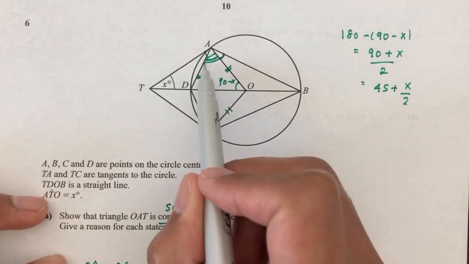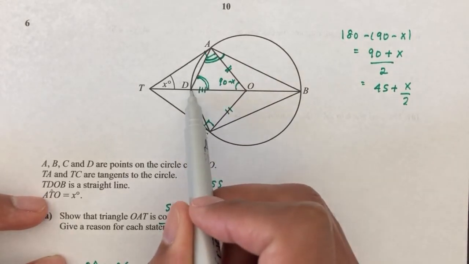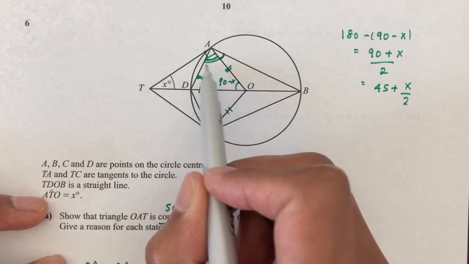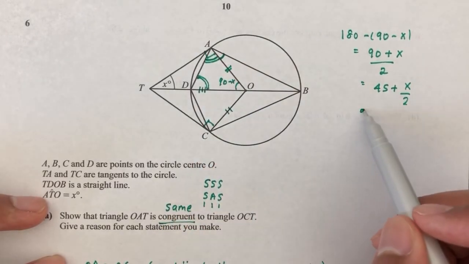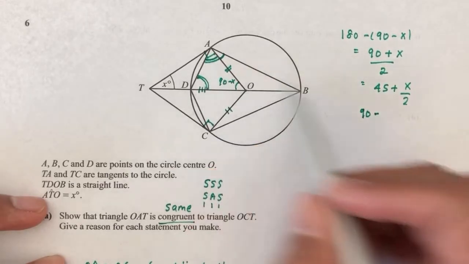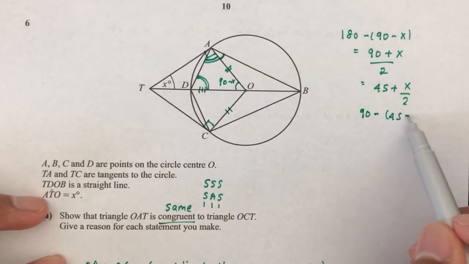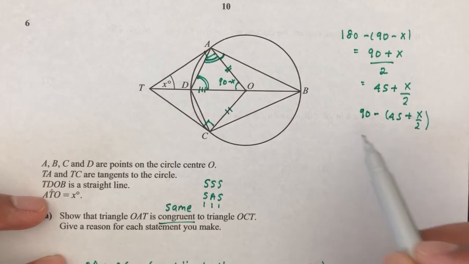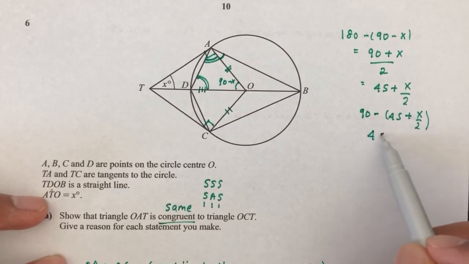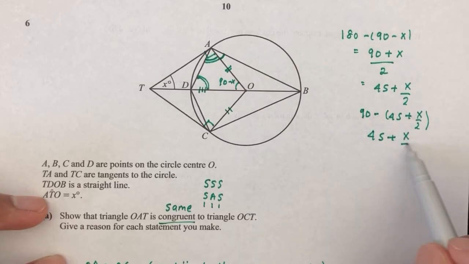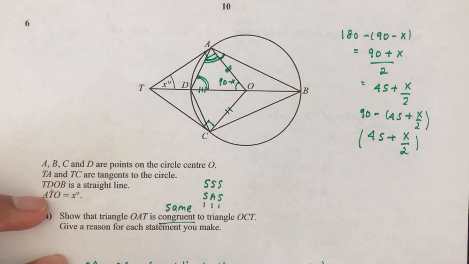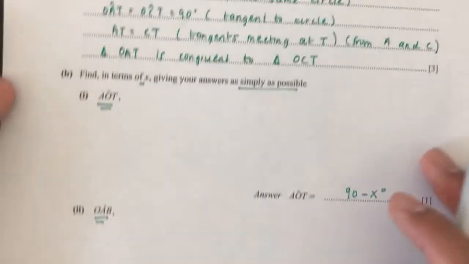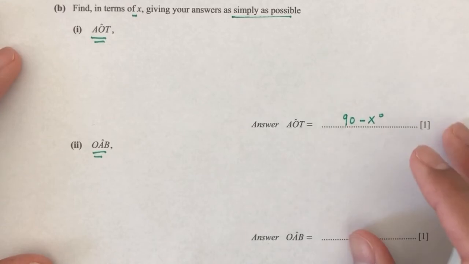So we see that this is 90. Why? Because it is triangle over the diameter. This will be 90. So what is this one? This will be 90 minus this one, which is 45 plus x over 2. That will be 45 plus x over 2 will be your value for this angle here as well. So part B, 45 plus x over 2.